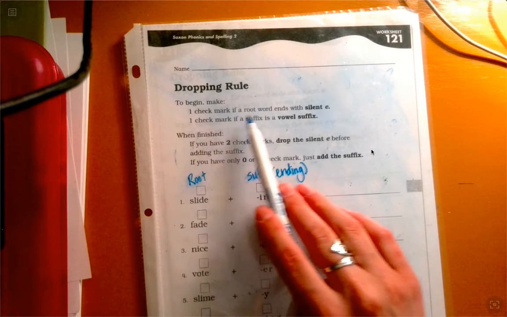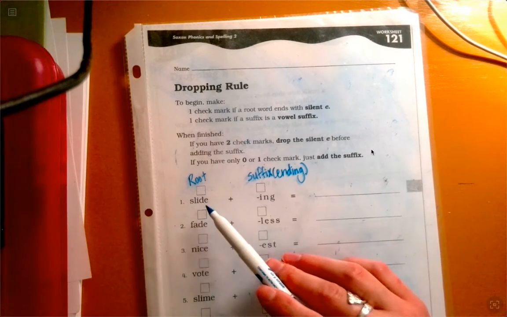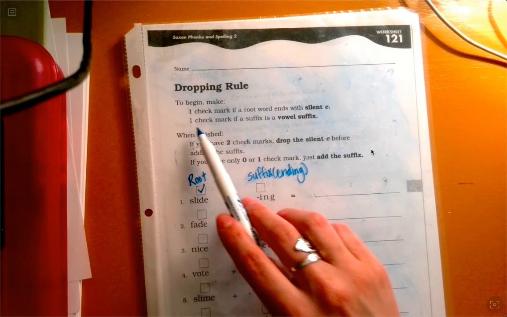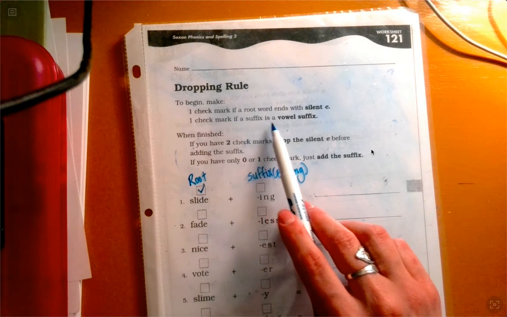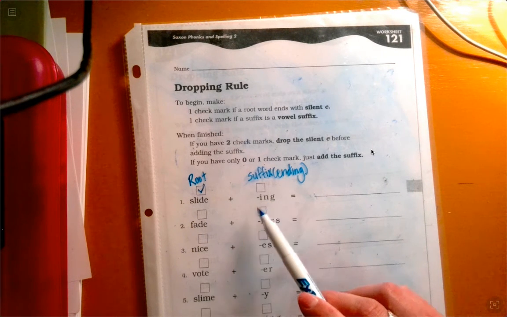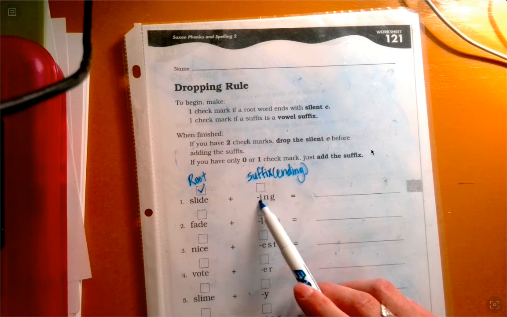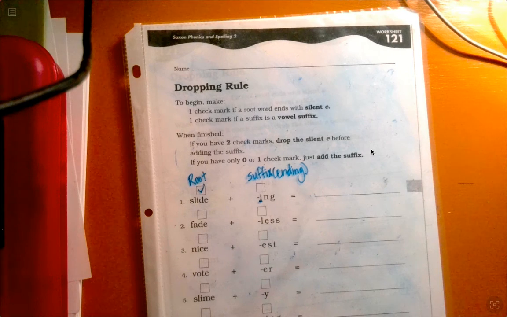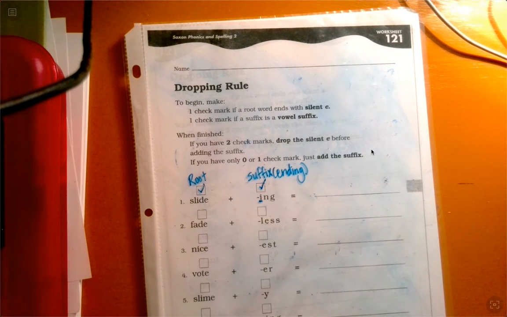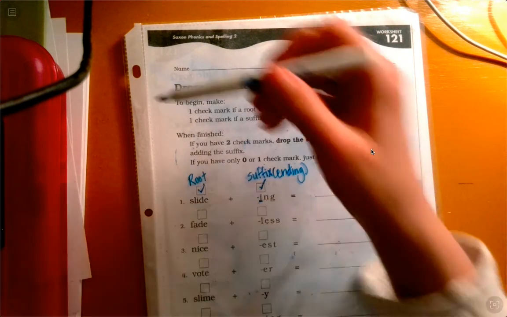So one check mark if the root word ends with a silent E. This one does, right? One check mark if the suffix is a vowel suffix. If this one is a vowel suffix, that begins with a vowel, right? So that is also checked. Okay, so that's the first thing we did.